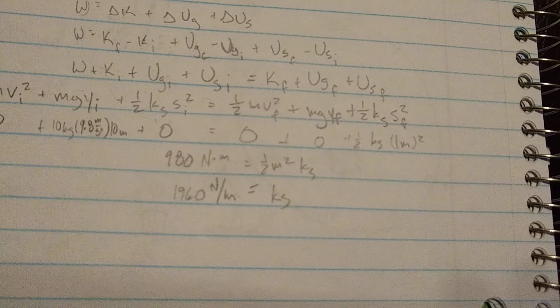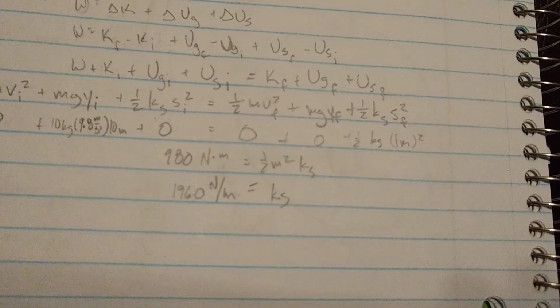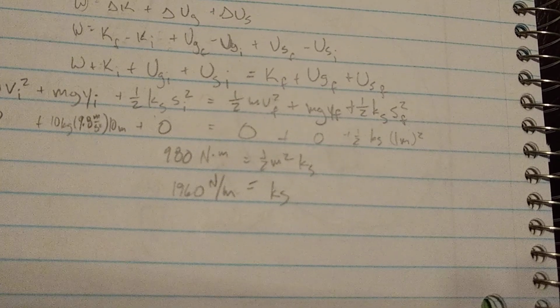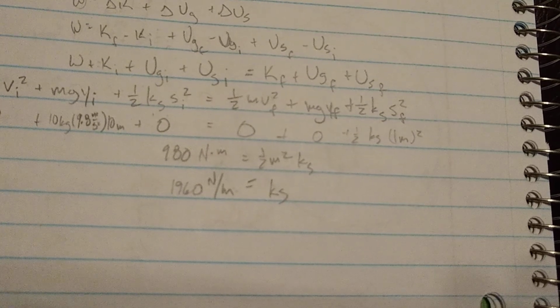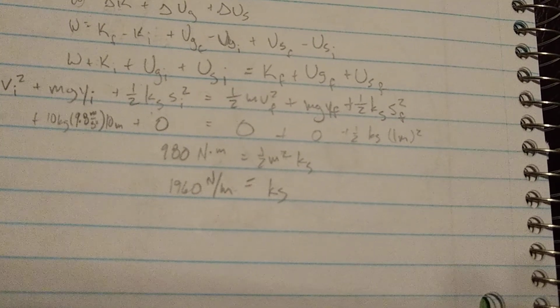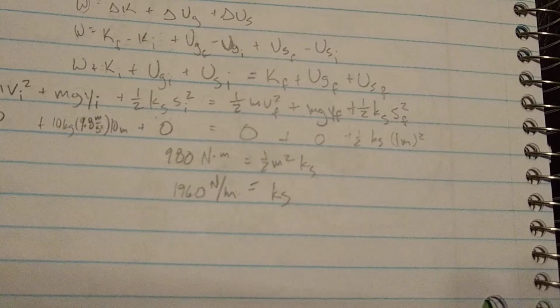Divide each side by 1/2 meter squared, and your spring constant in the typical units will be 1960 Newton meters. Okay.